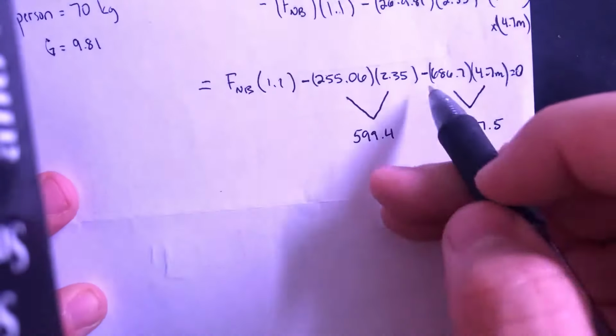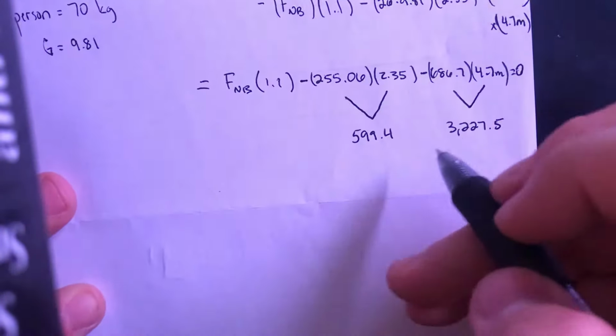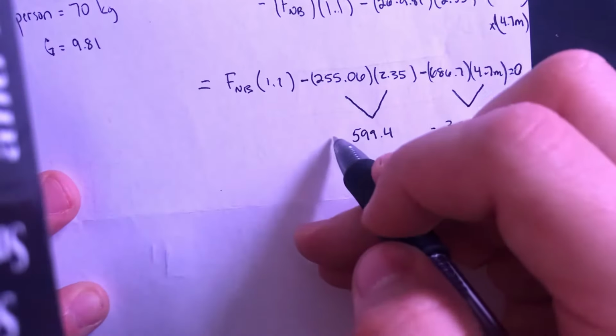Okay, so both of those, since the negative sign comes down with it, are both negative.